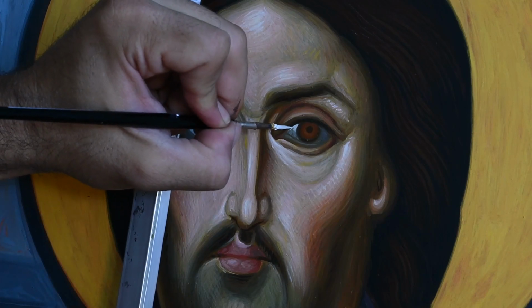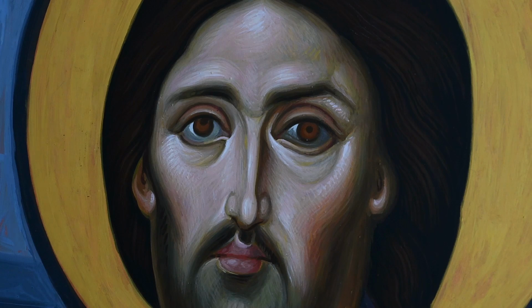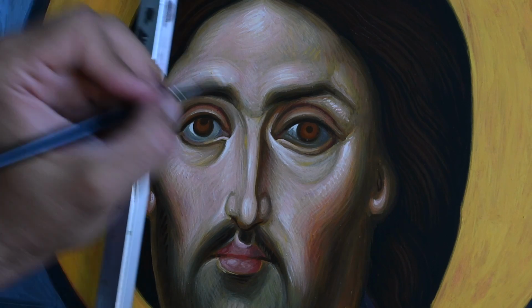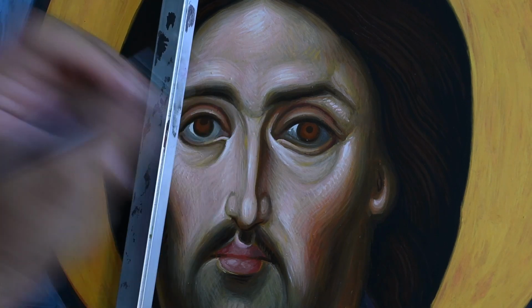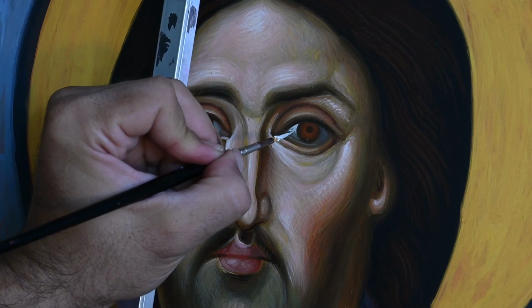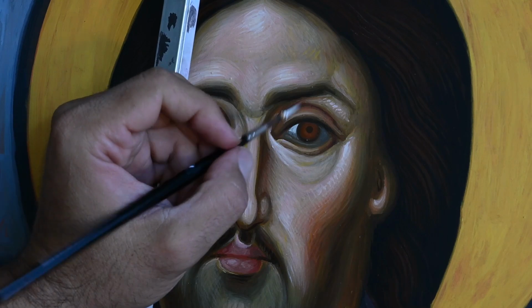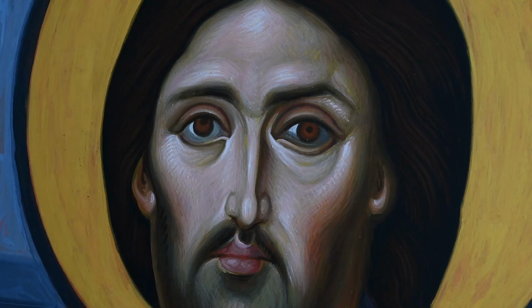begins from the upper side of the eyelid, in contrast to the Byzantine way of lighting eyes, where the white part is not attached to the upper eyelid.